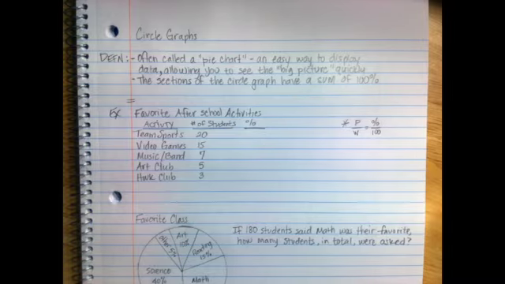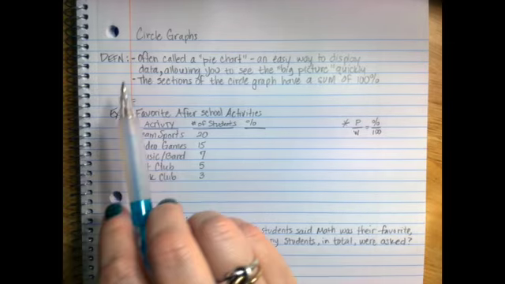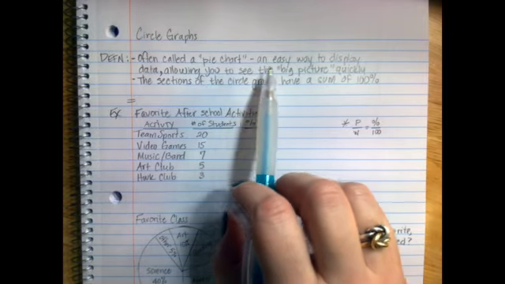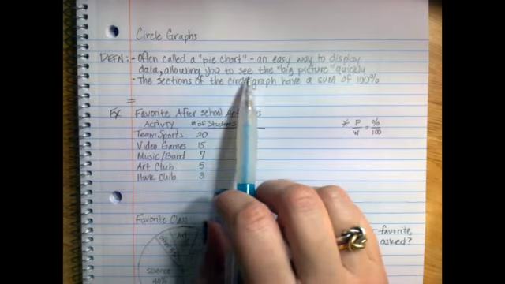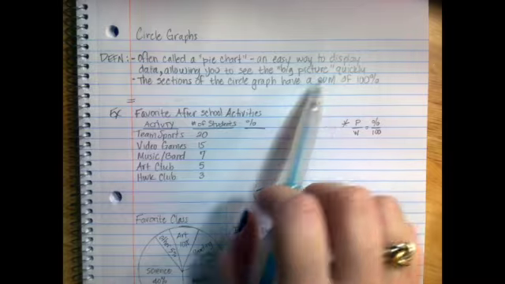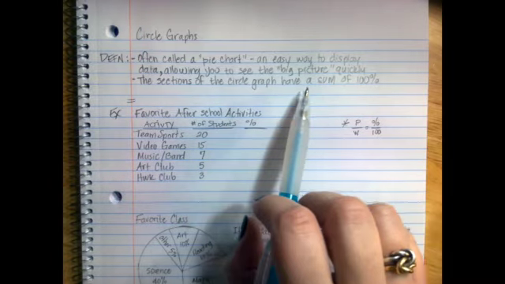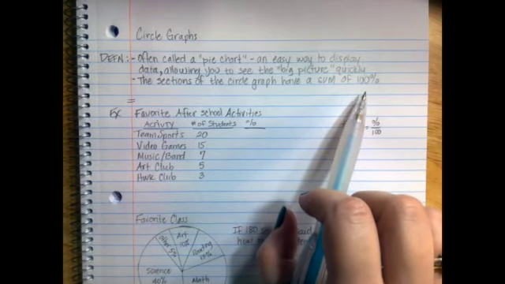All right, this tutorial is about circle graphs. The definition of a circle graph, often called a pie chart, is an easy way to display data, allowing you to see the big picture quickly. The sections of the circle graph have a sum of 100%.